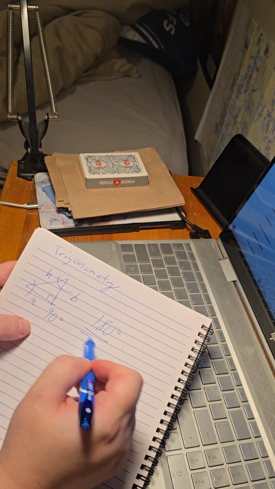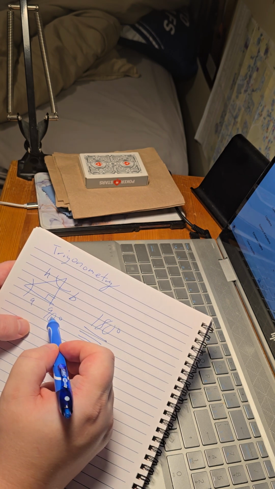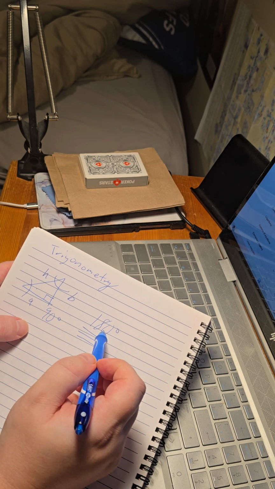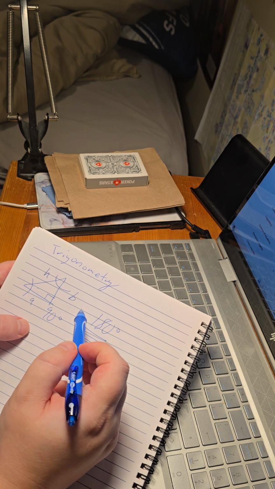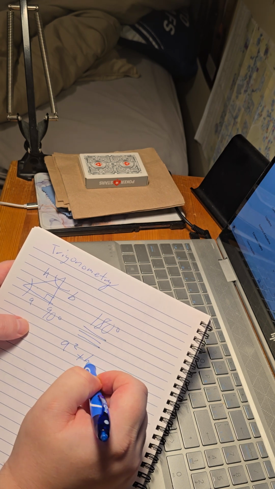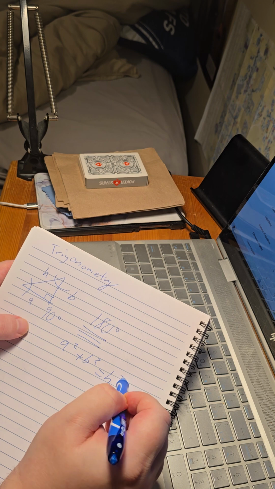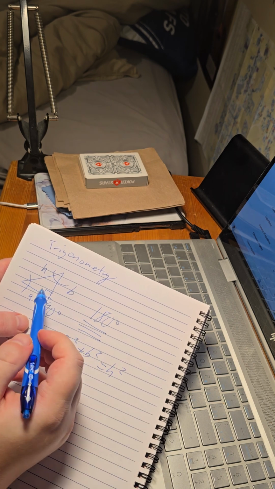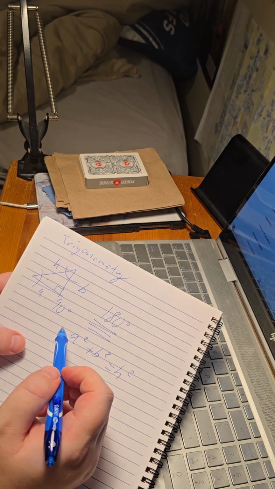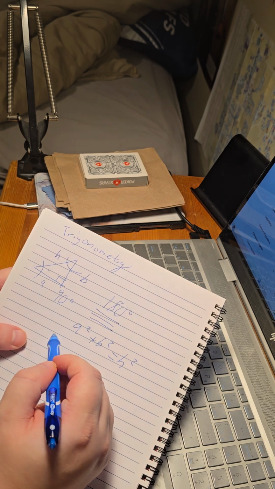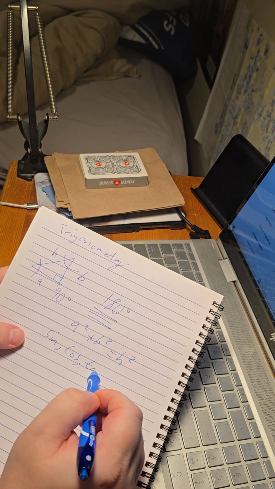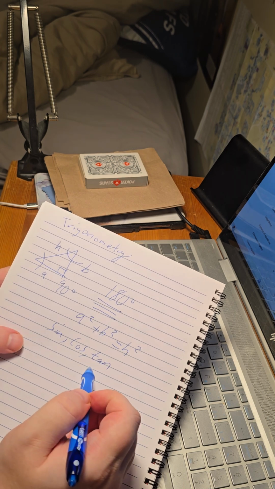So all angles add up to 180. This is already 90, so these two have to add up to 90, because 90 plus 90 is 180. And the other law is A squared plus B squared equals H squared. A, B, H. And then we have our functions: sine, cos, tan.